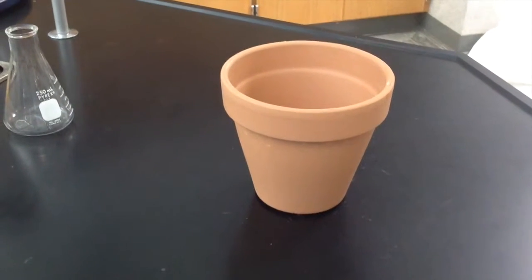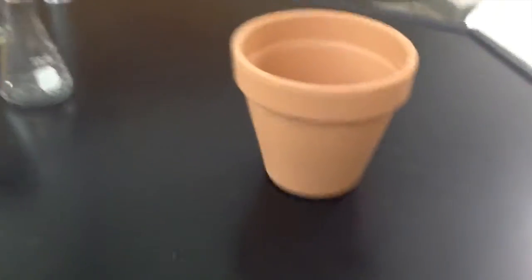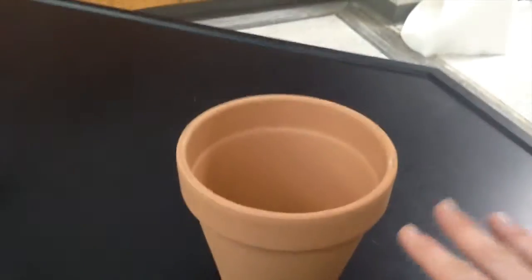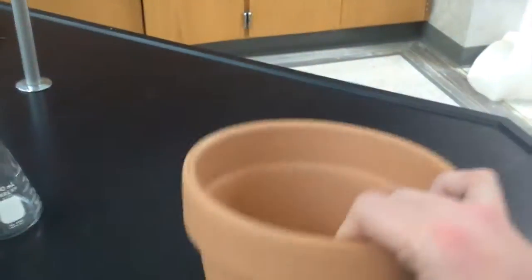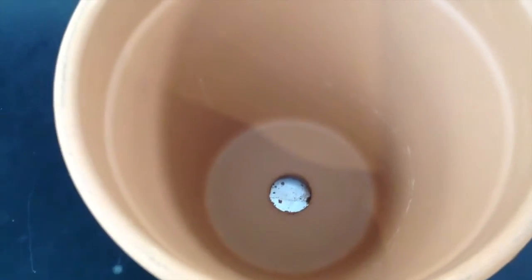And two, they're pretty expensive, so if it were to break, I don't want to be at that cost. A much better choice would be this terracotta flower pot, just like what you buy to put your plants in. This ceramic here is very, very strong, it turns out. One problem, it's got a hole in the bottom. So I've got to stop that so my powders don't come out.